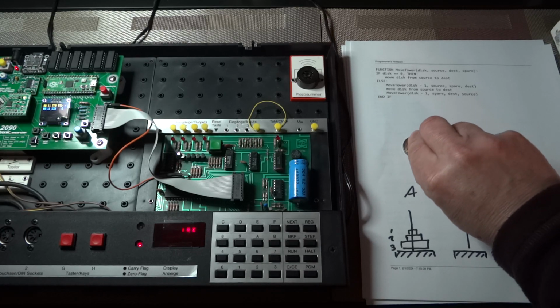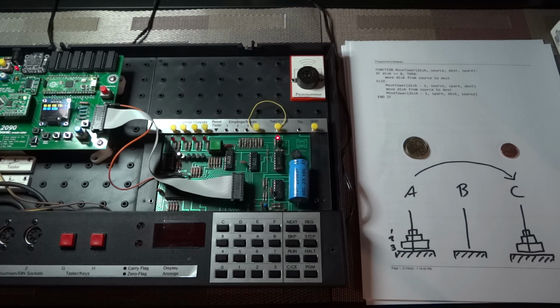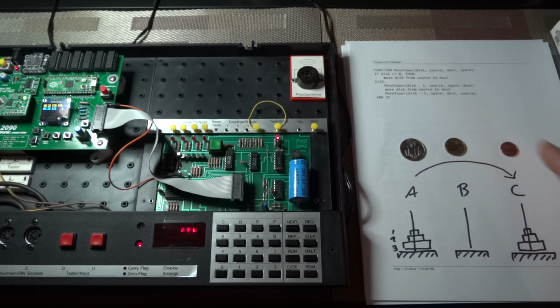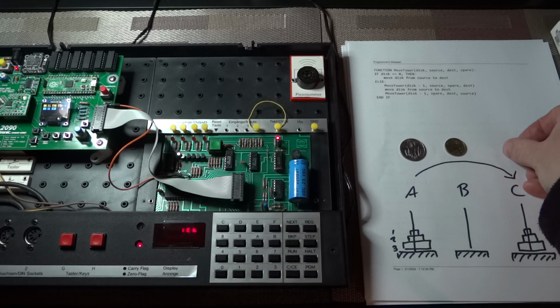So we move 1 from A to C, which is surprising. 2 from A to B. And now we are moving 1 from C to B. Okay.